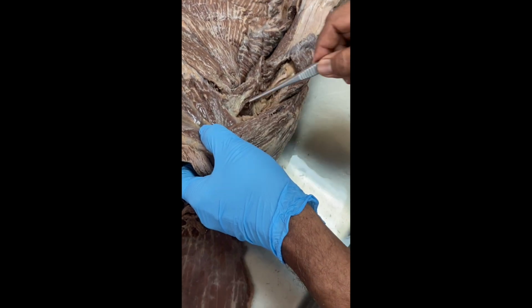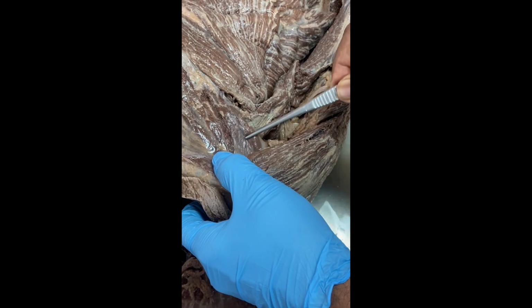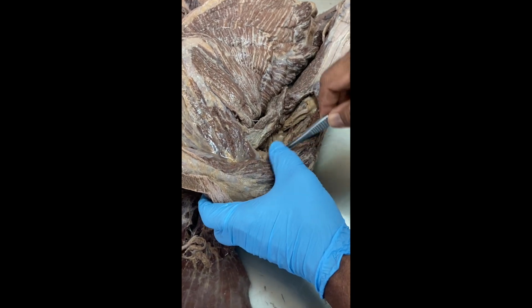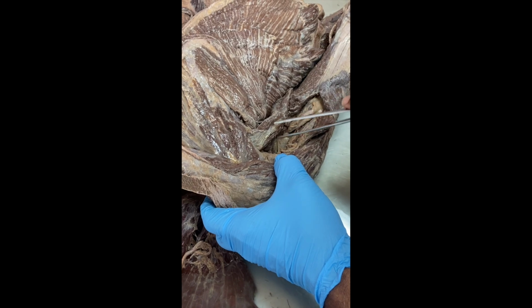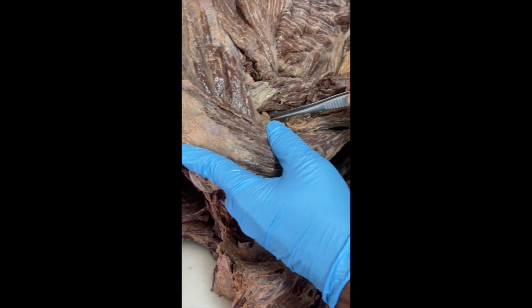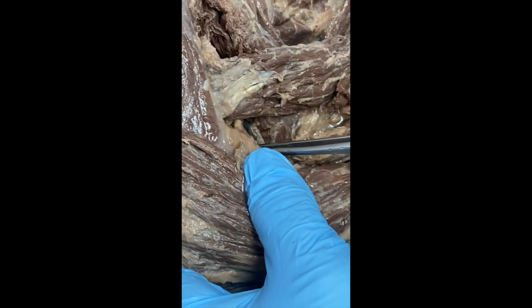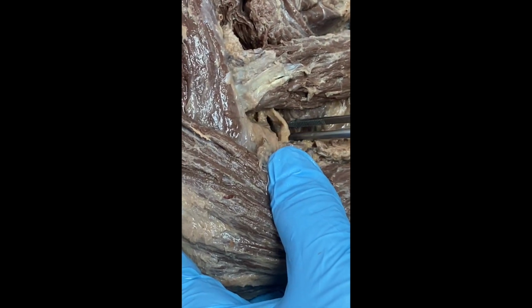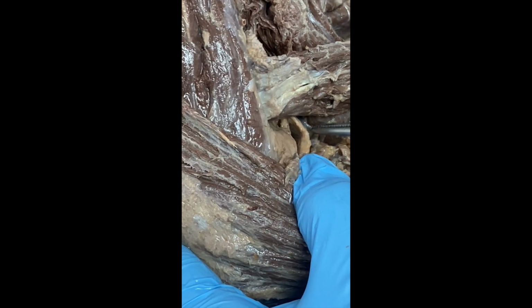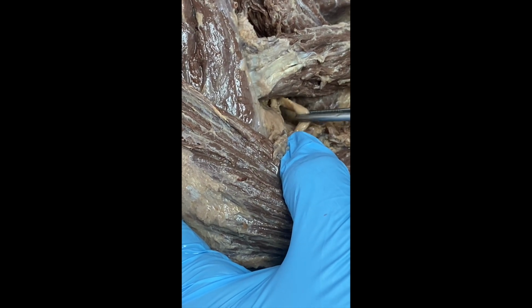Subscapularis in front, capsular ligament of the shoulder joint, teres minor, and laterally by the surgical neck of the humerus, medially by the long head of the triceps. What does it contain? Can you see the contents here? Axillary nerve, posterior circumflex humeral vessels. See that, posterior circumflex humeral vessels, vein, and behind that is artery. This is the axillary nerve.